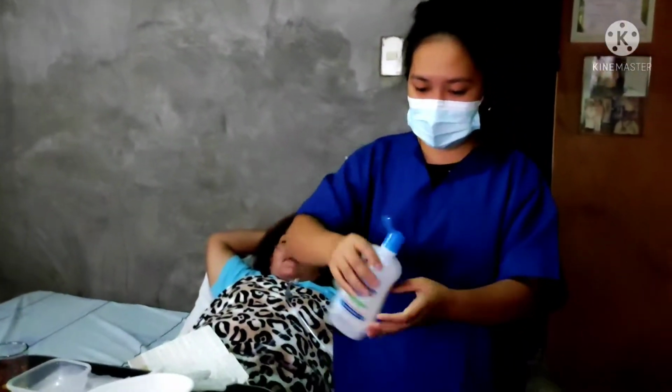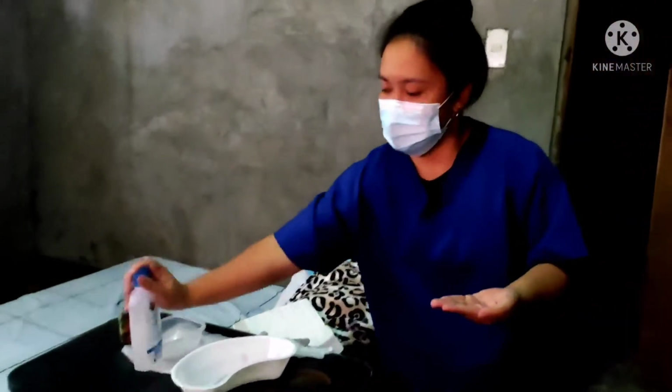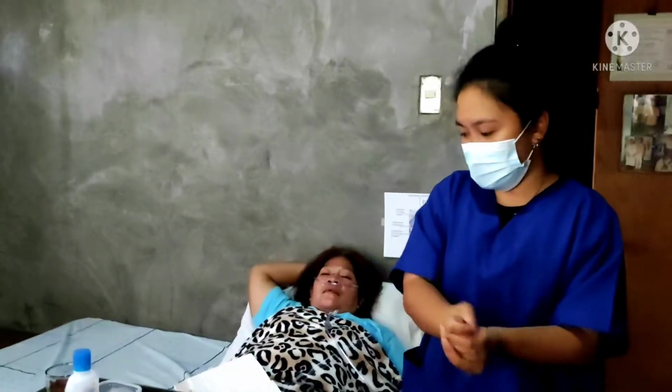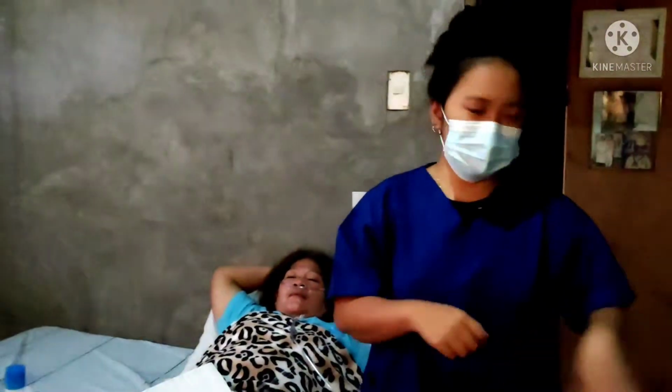The procedure: perform hand hygiene to prevent spread of infection. Ensure privacy to maintain privacy.